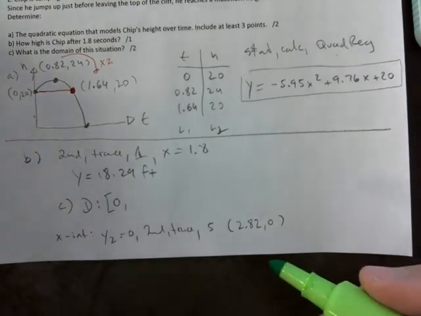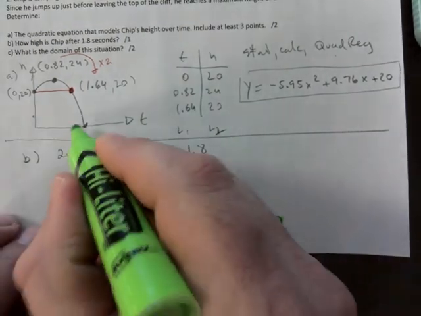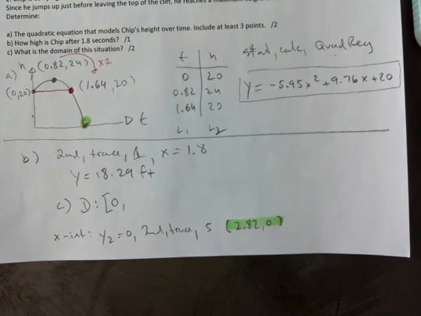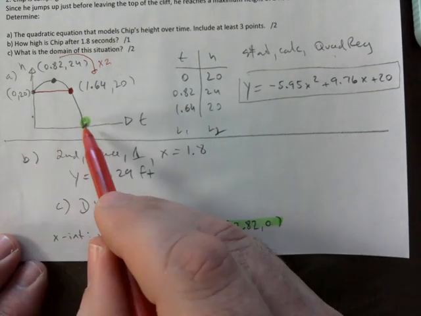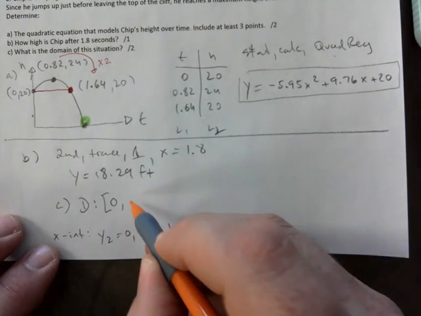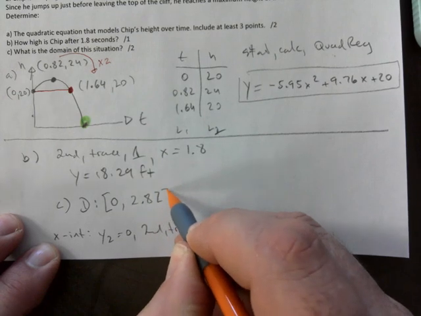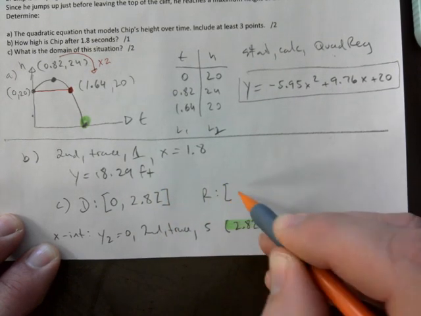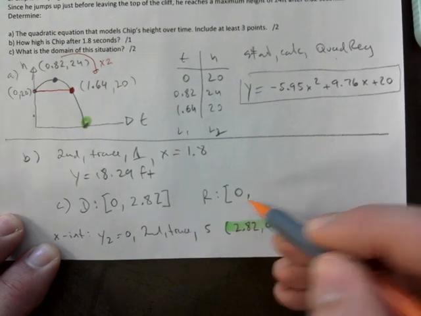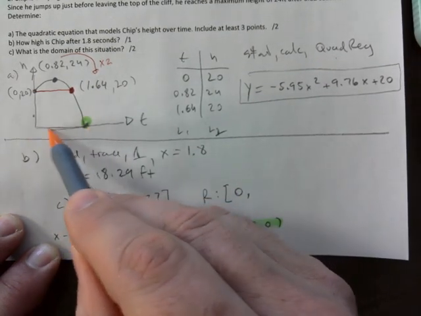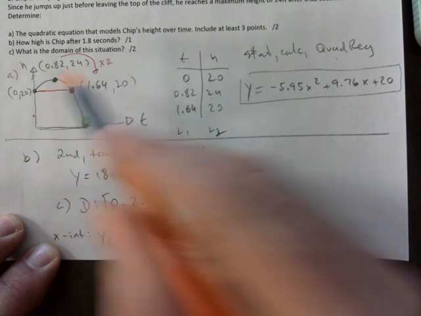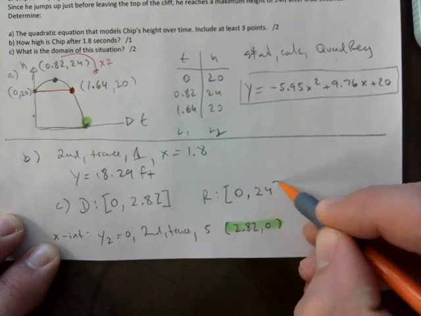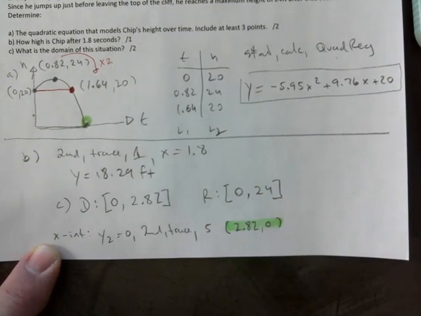So this point right there is actually my x-intercept. So time goes from 0 to that point, square brackets, and the range goes from 0, that's the lowest the y values can get, all the way to the highest, which is 24. It didn't ask for it, but it doesn't hurt knowing how to do that.